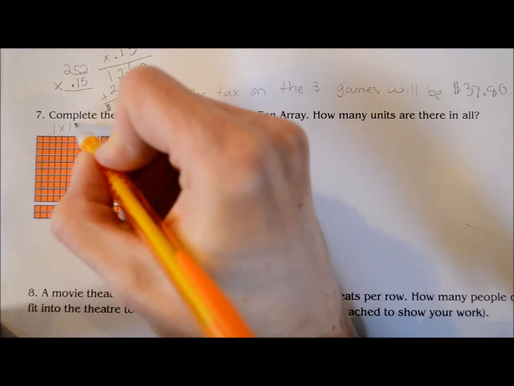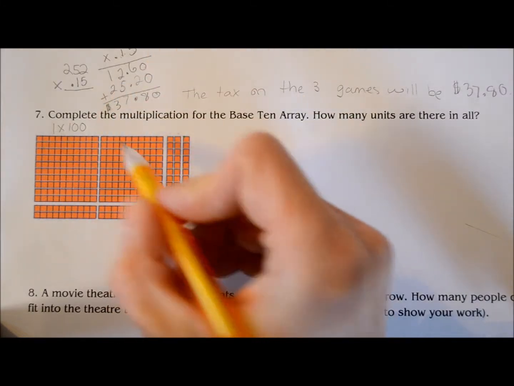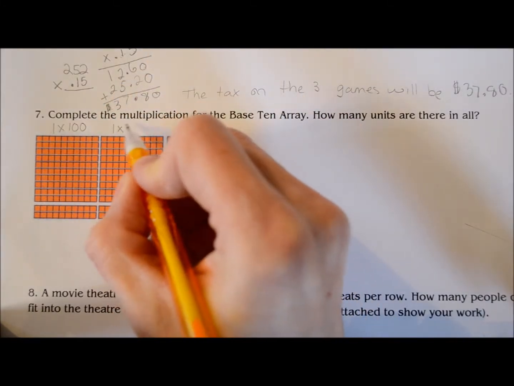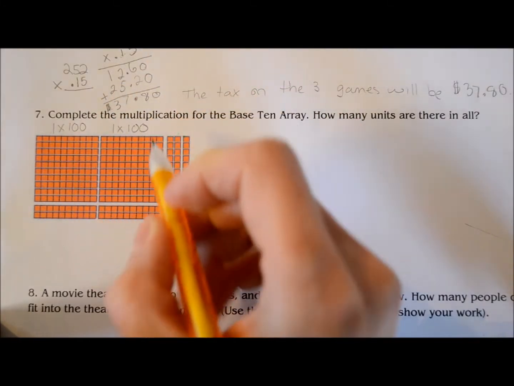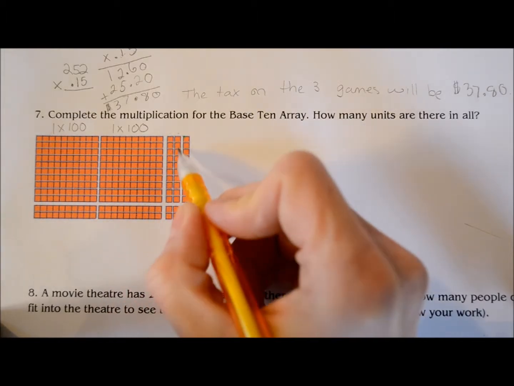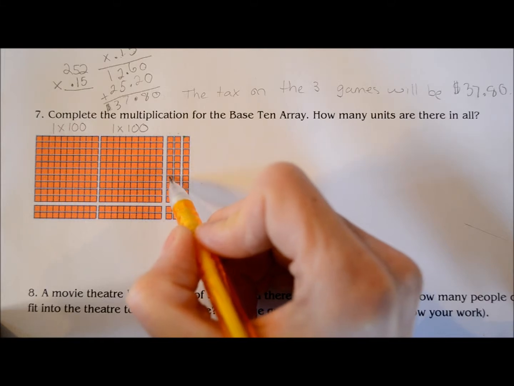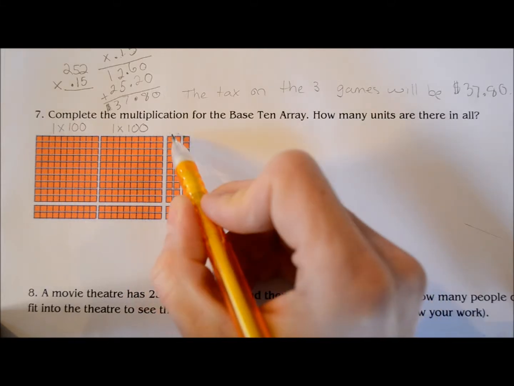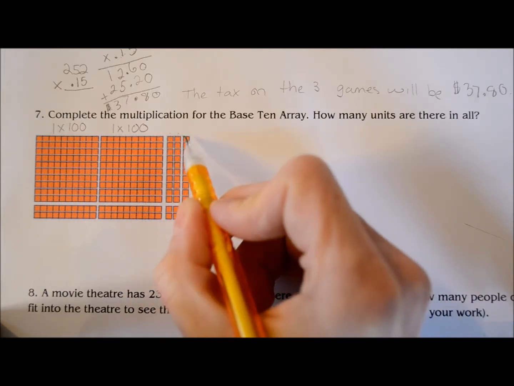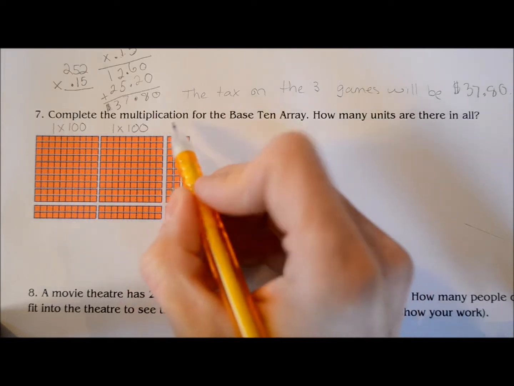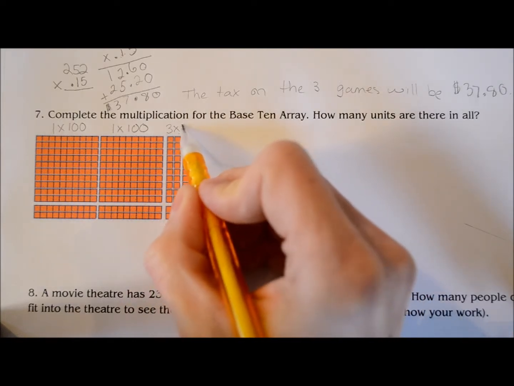So 1 times 100. And there's another one. This is also 1 times 100. Now these rods here, these are the 10 rods. 1, 2, 3, 4, 5, 6, 7, 8, 9, 10. And we have 1, 2, 3 10 rods. So 3 times 10.